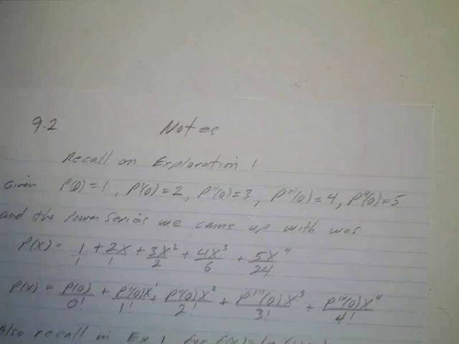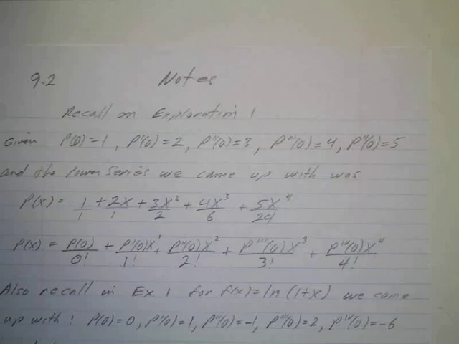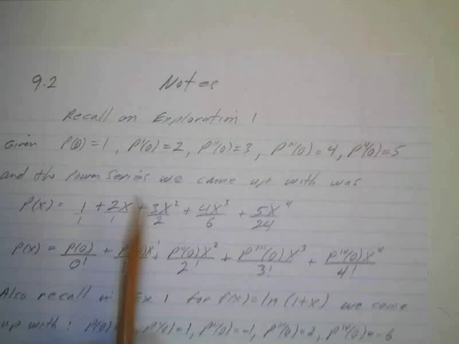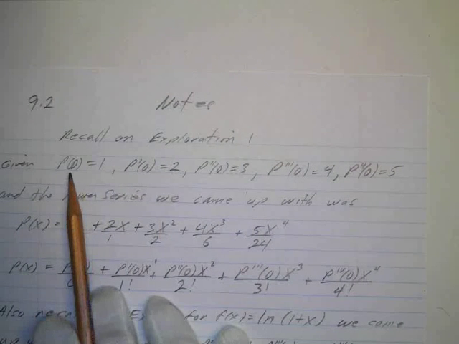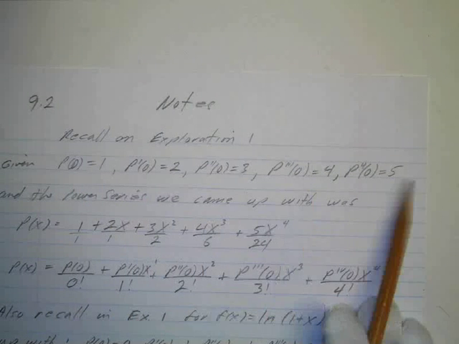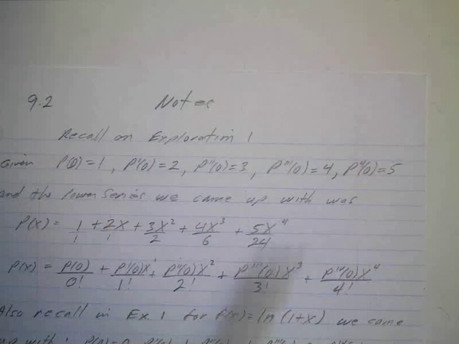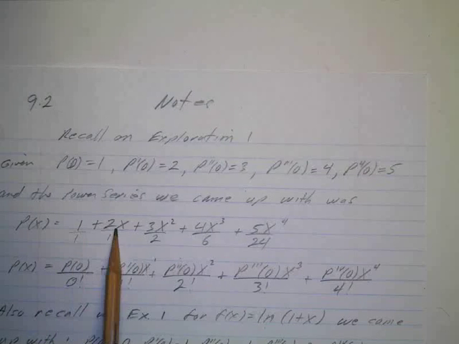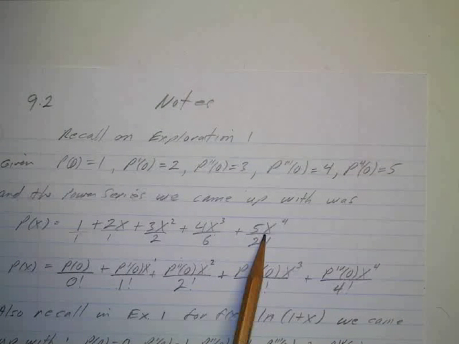So I'm going to put it all together over here. But I think you can recall from exploration 1 that we had p sub 0 equals 1, p prime is 2, 3, 4, 5. And the power series we came up with was this one. That's from exploration 1.